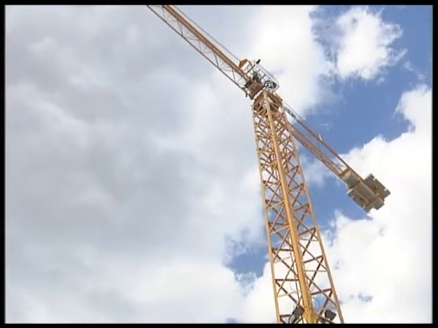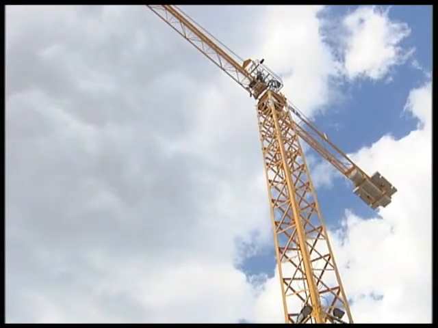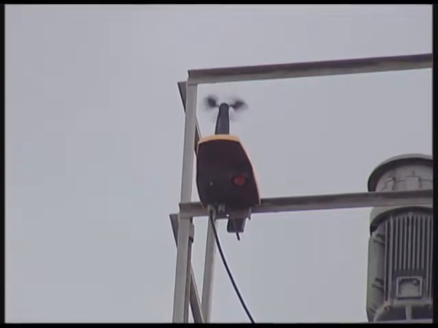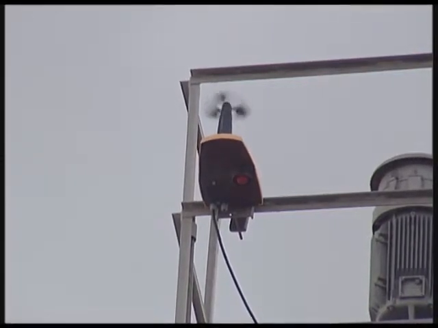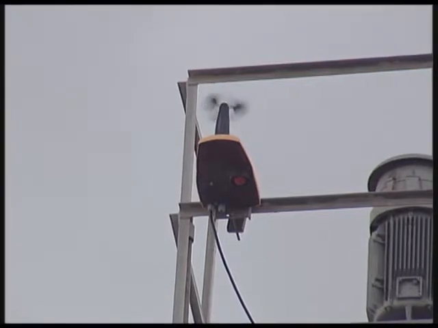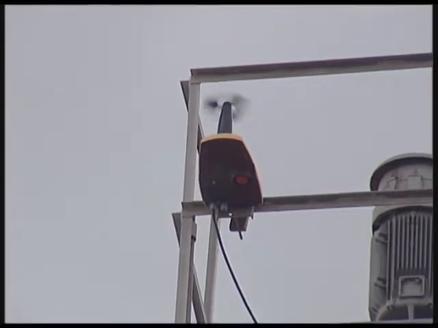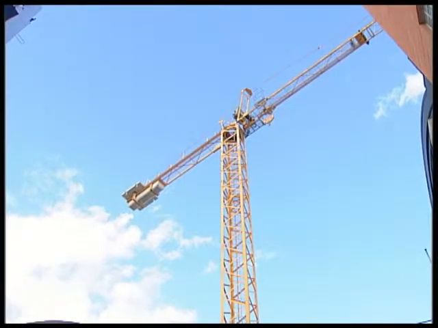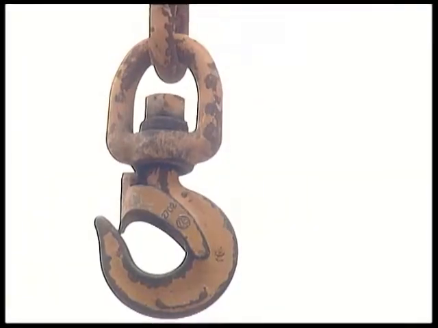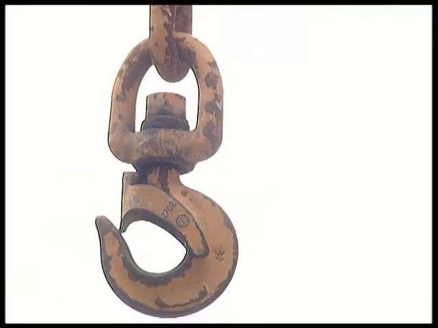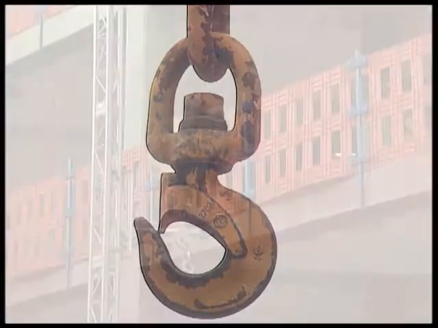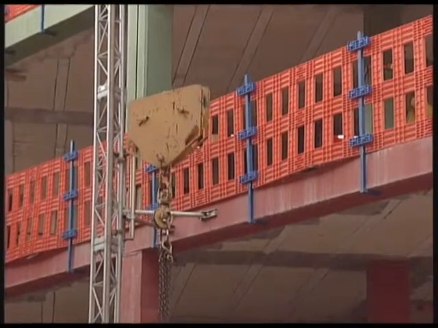Wind speed device. Device that measures wind speed, an anemometer. The anemometer is connected to the signal warning device that emits an intermittent alarm sound when wind speeds reach 50 km per hour, and a continuous alarm sound when wind speeds reach 70 km per hour. Lifting hook safety latch. Safety latch that allows loads to be easily attached to the hook, but prevents them accidentally unhooking.